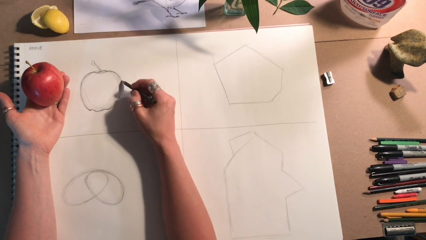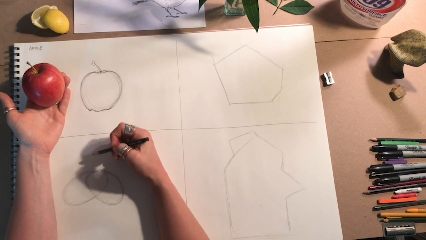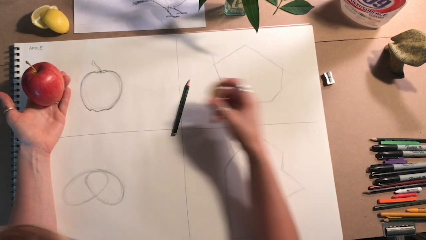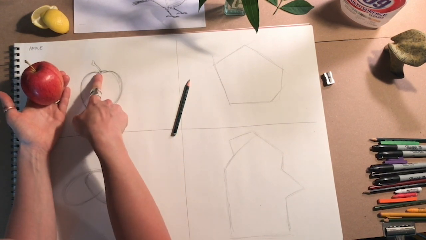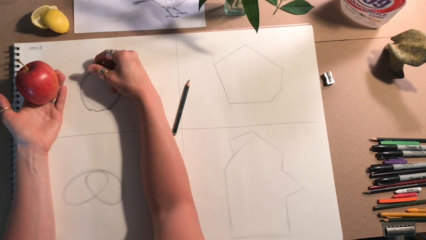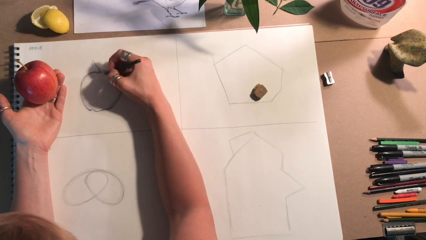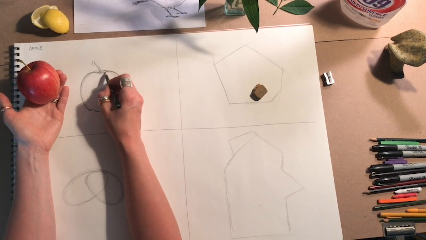And I'm just going to go ahead and draw my stem on an angle. And what I could do is take my eraser, right, where my stem overlaps the back edge. I'll just take that out so that I know that the stem is in front of the back edge of my apple, okay?